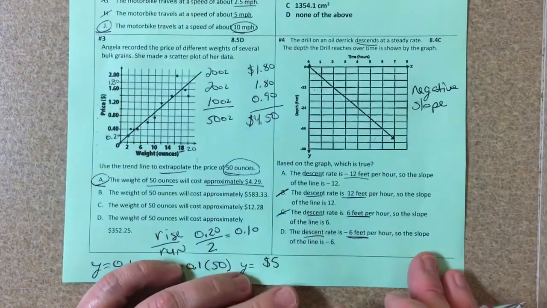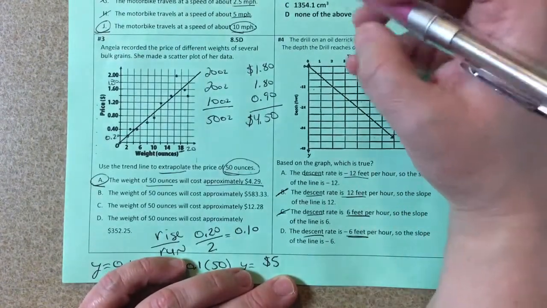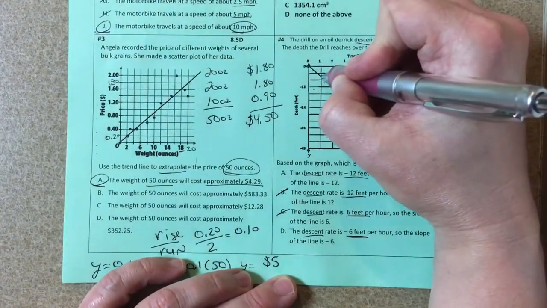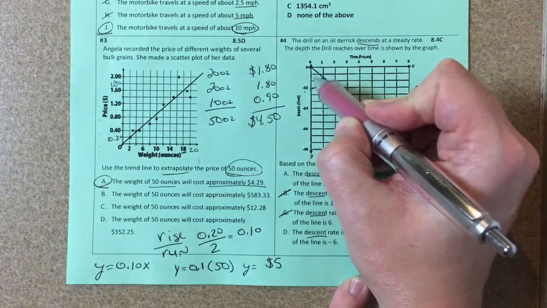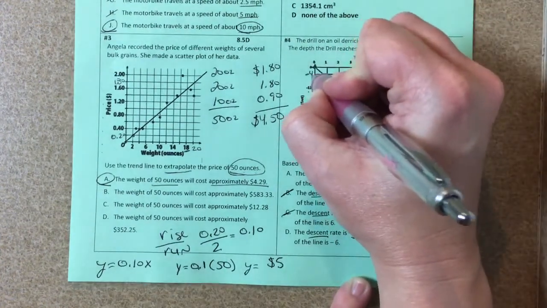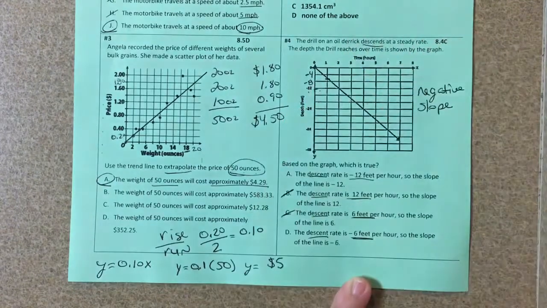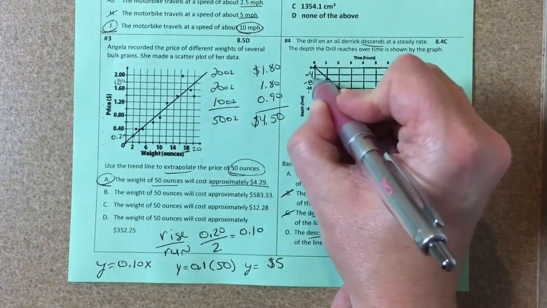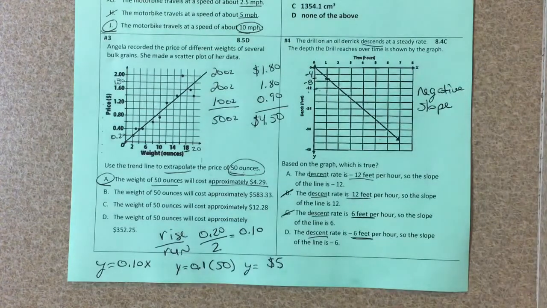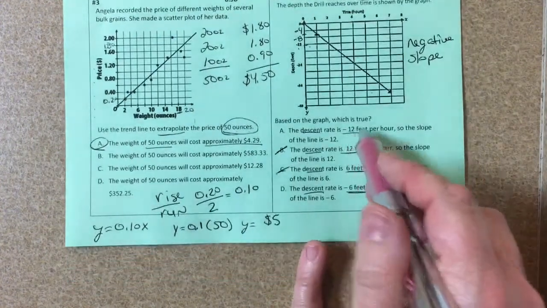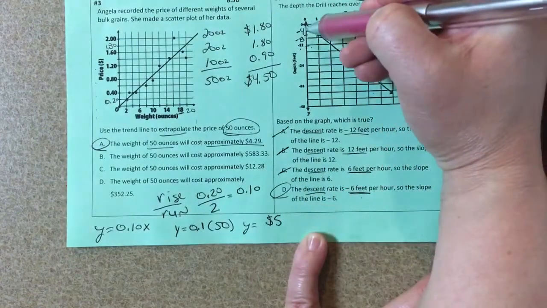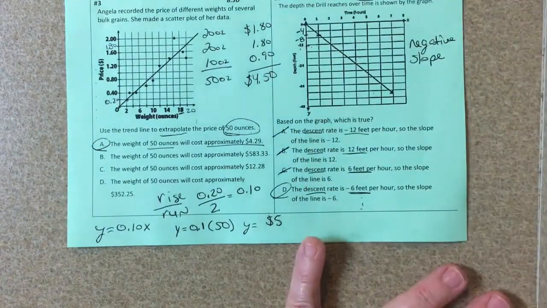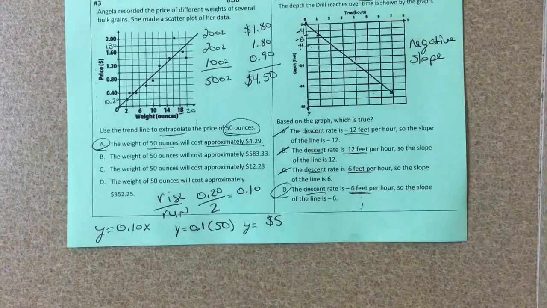Well, again, if I could figure out what 1 is, so for 1 hour, it's about right here. Right here is negative 12. So I'm counting by 4s. So this would be negative 4, that would be negative 8. And at 1, I'm somewhere in between negative 4 and negative 8. Well, that's not going to be 12. That's going to be negative 6. In between 4 and 8 is 6. So it's going to descend at a rate of negative 6 feet per hour.